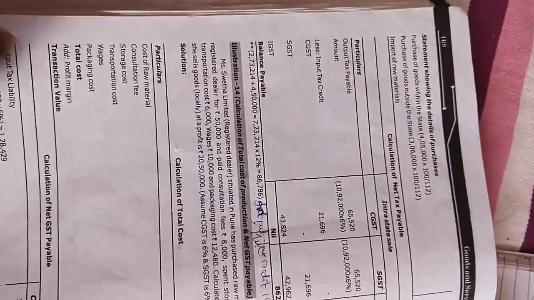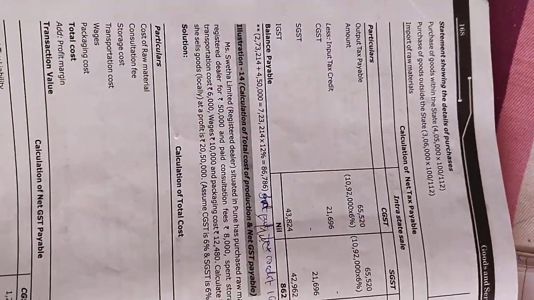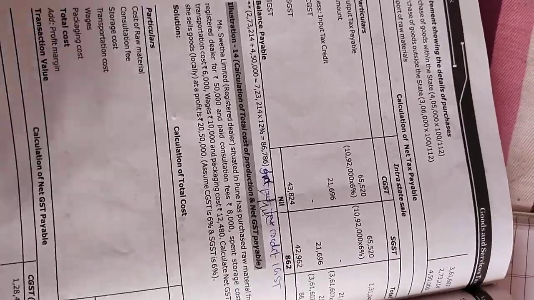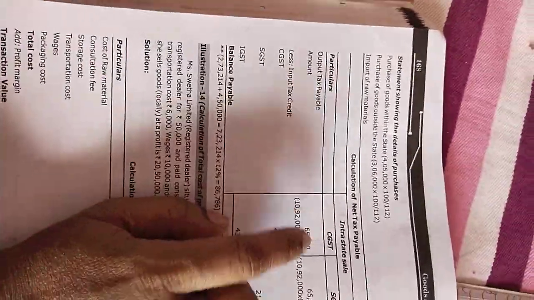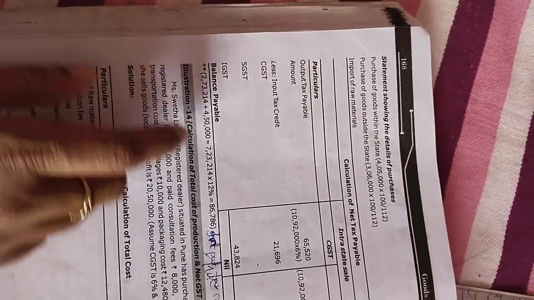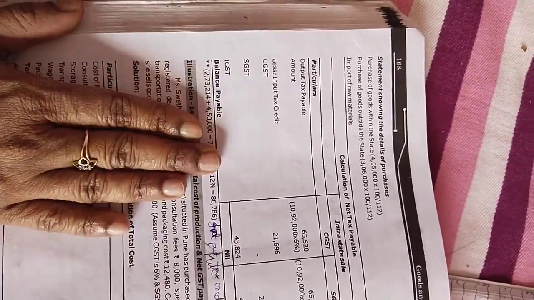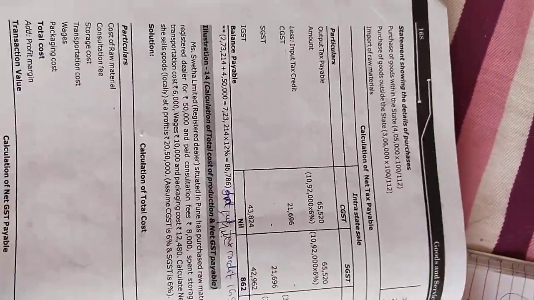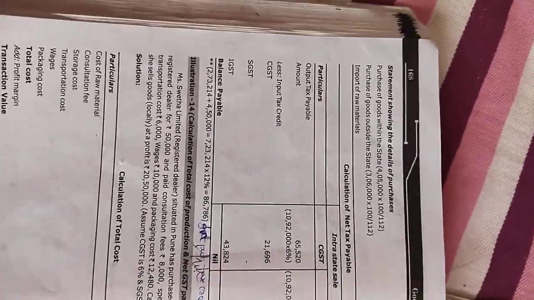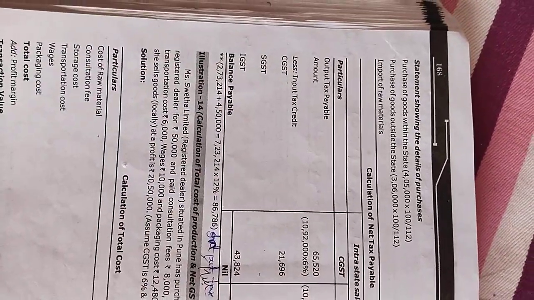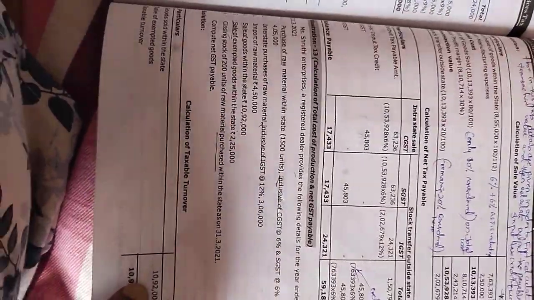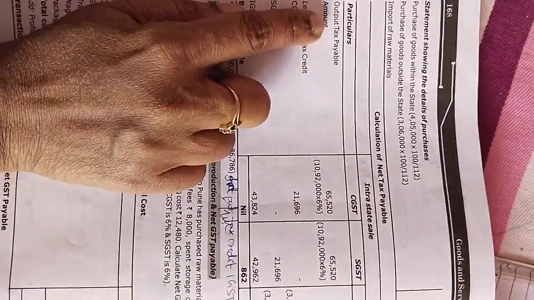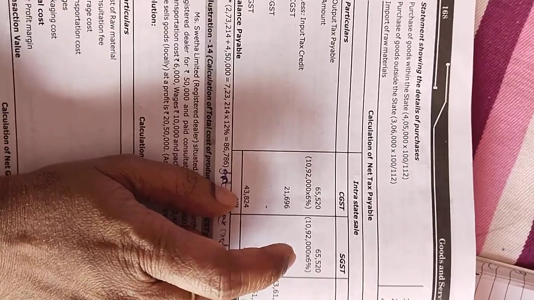So now let us calculate the net GST payable. Okay, the net tax payable. So for that again your particulars, CGST, SGST and the totaling. Okay, so firstly the formula as it is here is output tax payable minus the input tax credit. So firstly, what is your output tax payable amount? For this you have to consider whatever is your total goods sold within the state. So the output tax payable will be calculated at 6%.